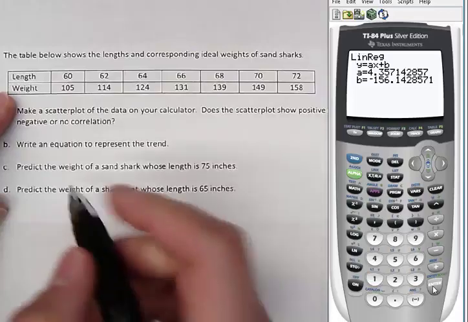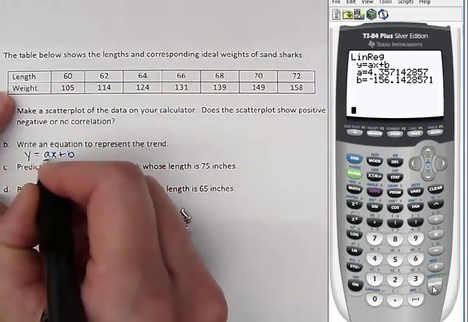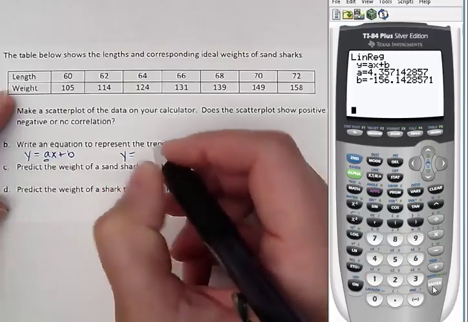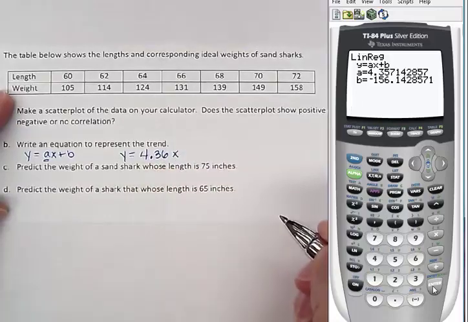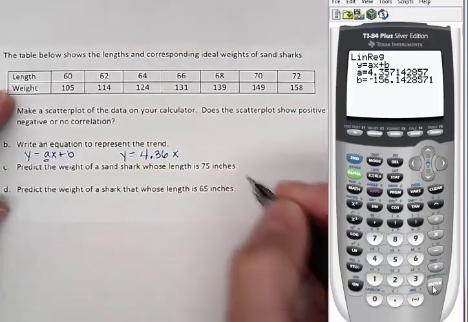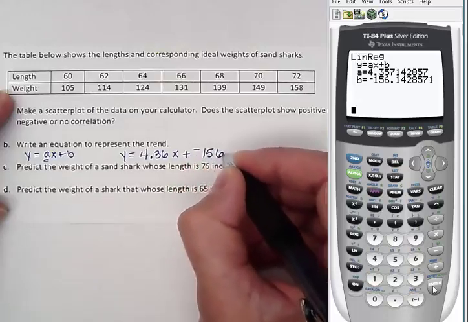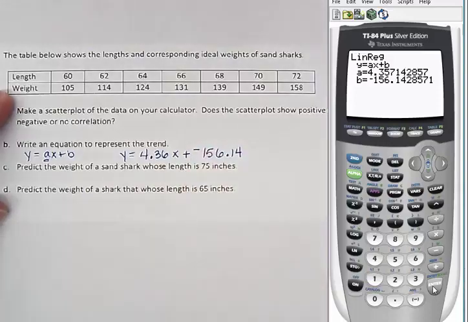So where you have y equals ax plus b, you want to replace the a with 4.3, and let's round correctly, 4.36. The x is your independent variable, so leave that x, and then we're going to add the negative 156.14, and of course you can turn that into a minus instead of plus a negative.